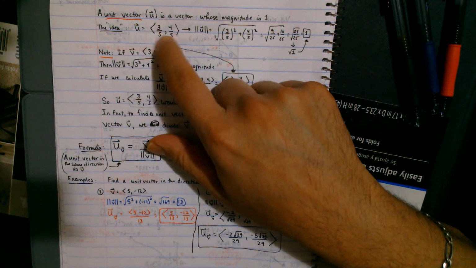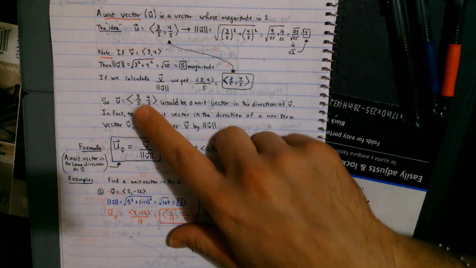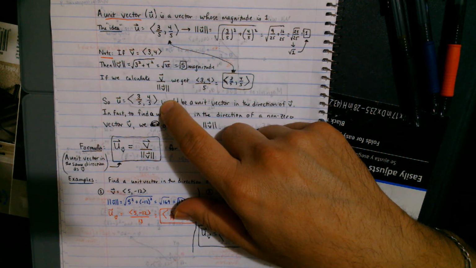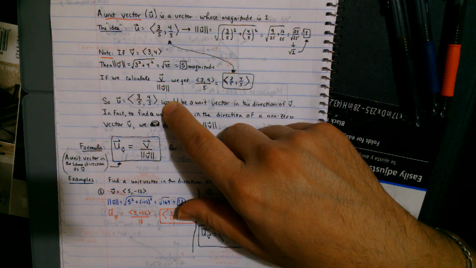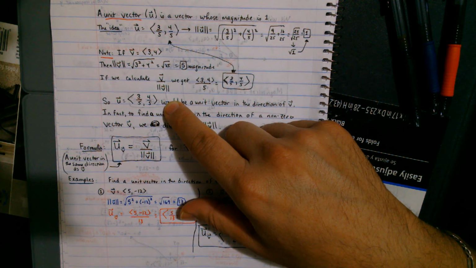So to get a unit vector, I would take a vector and divide it by its magnitude. So if we calculate any vector over its magnitude, assuming the magnitude is not 0, because you can't divide by 0, for any vector that's not 0, you divide it by its magnitude, and you'll have a unit vector in the same direction. So how do you find a unit vector in the same direction as a given vector? You take the magnitude of it and divide the vector by the magnitude.